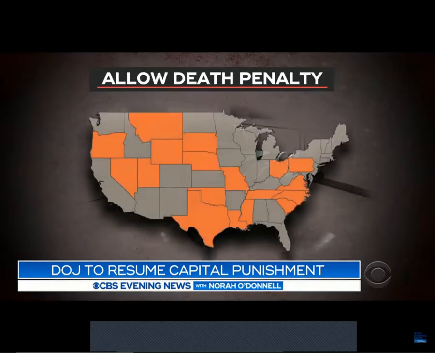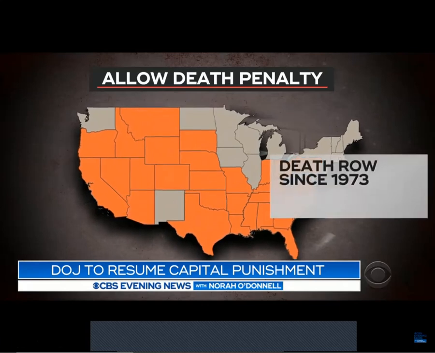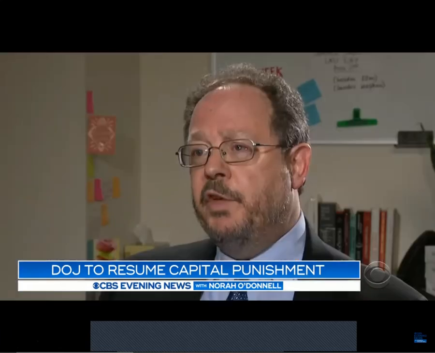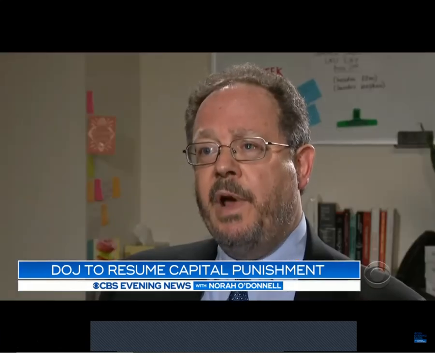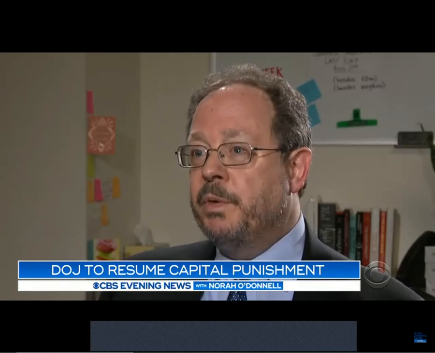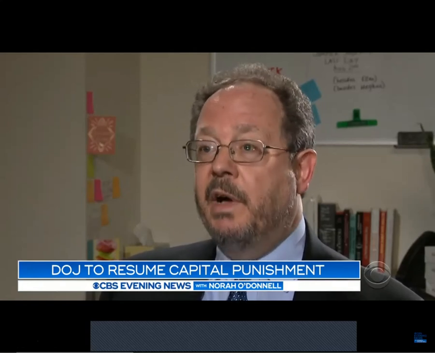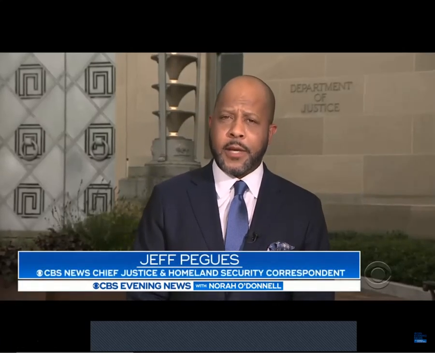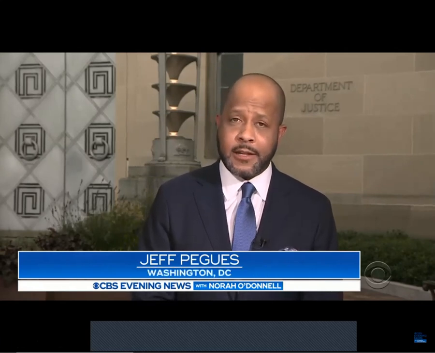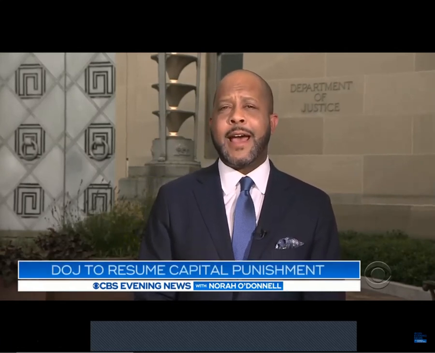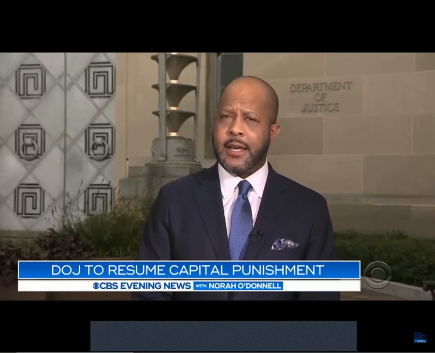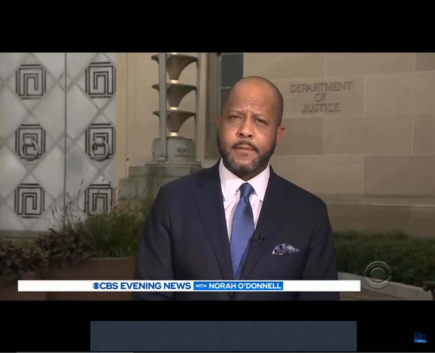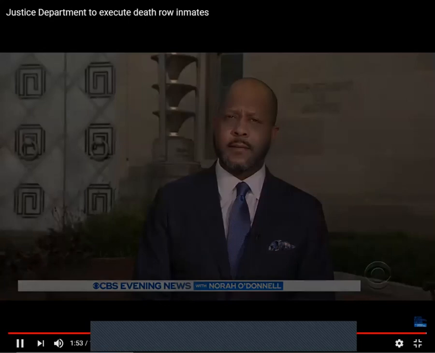29 states still allow the death penalty. One study found that since 1973, 166 people on death row have been exonerated. There have been 1,500 executions, which means that for every 9 executions, there's been one person wrongly convicted, wrongly sentenced to death, and exonerated. The DOJ says all 5 men have exhausted their legal appeals. Historically, this is significant because just 3 federal inmates have been executed in the past half-century, including Timothy McVeigh in 2001. Nora. Really a stunning turn of events. Jeff Pegues, thank you so much.